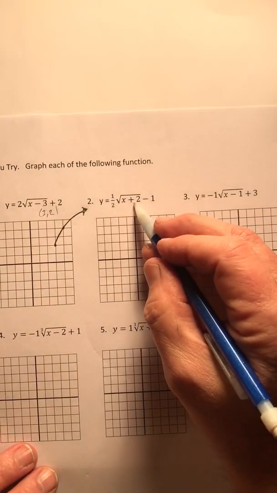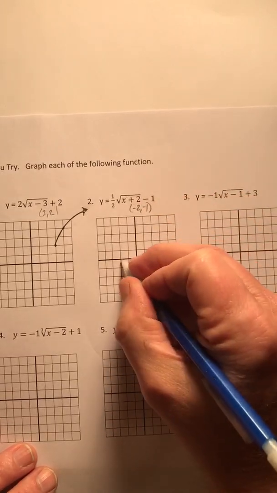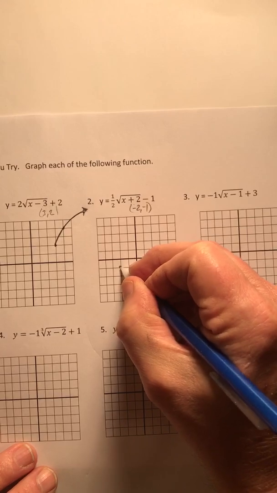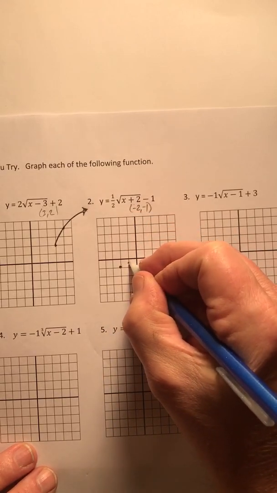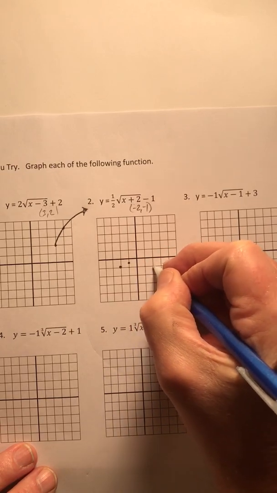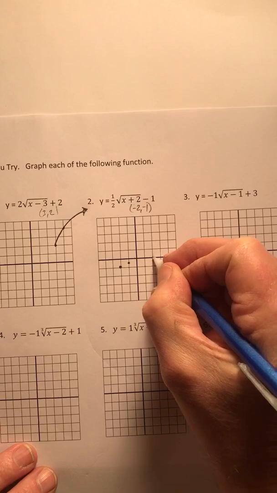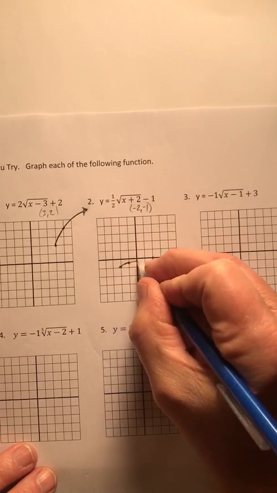All right, this one, -2, -1. So -2, -1. And it's a multiplier of 1/2. So over 1, up 1/2. Over 4, 1, 2, 3, 4. And then up 1, because again, 1/2. All right, and it's going to look like this.